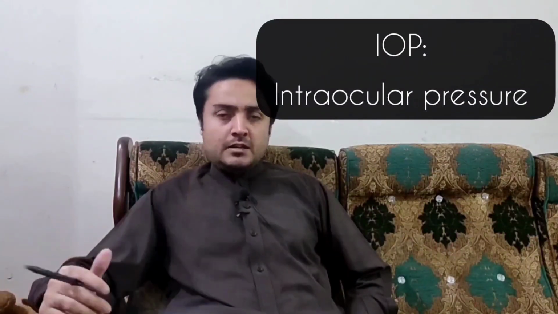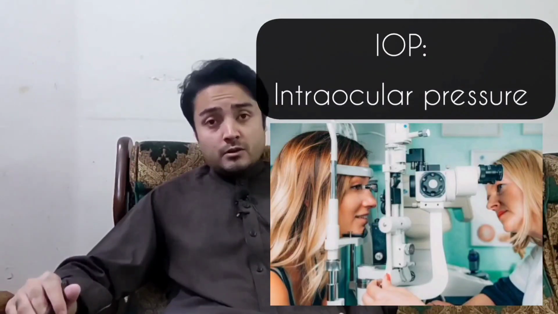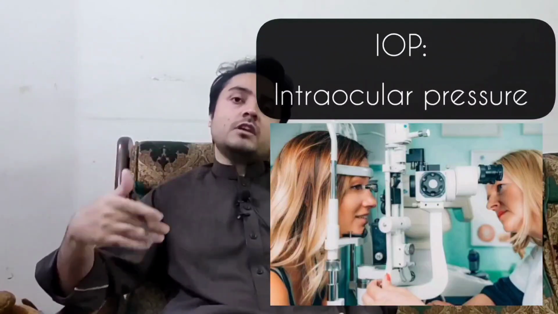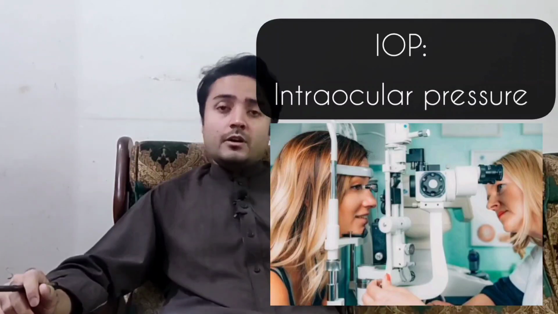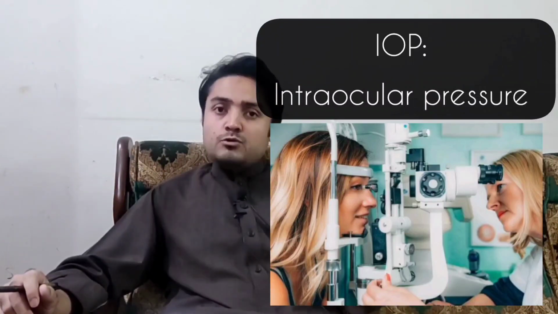IOP, or intraocular pressure, is one of the basic things in the daily life of an ophthalmologist, usually in glaucoma clinics, because glaucoma patients are usually associated with a rise in intraocular pressure. So when these patients come to OPD for follow-up visits, or if a new patient comes, the first thing we need to keep in mind is to check the IOP.